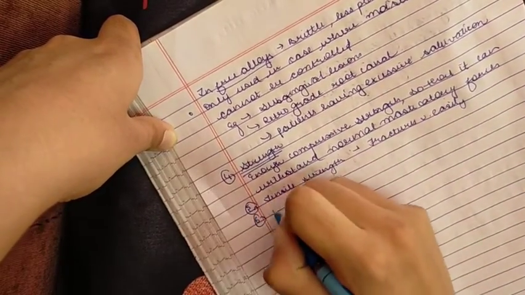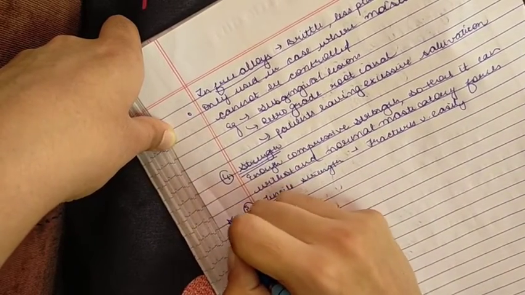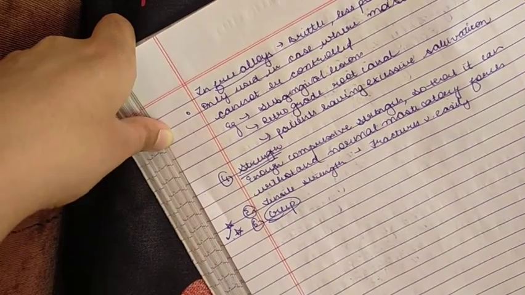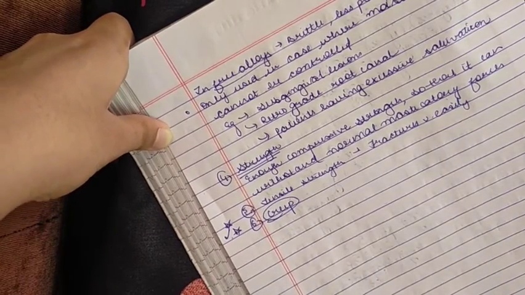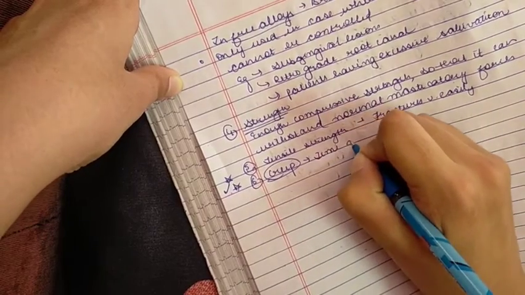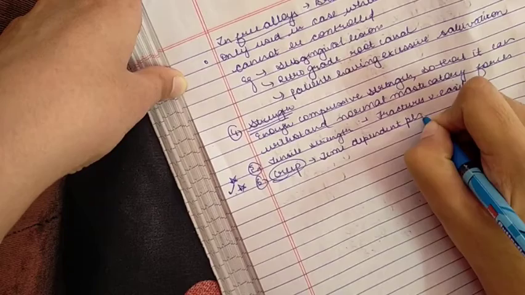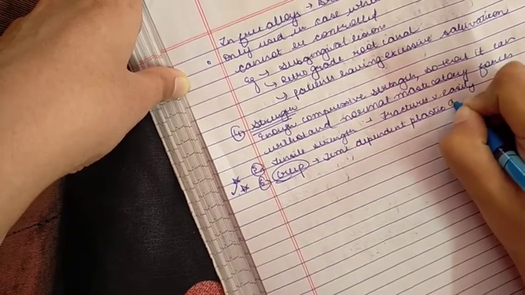Coming on to sixth, which is creep. This is an important short note as well. Now, what is creep of dental amalgam? Creep is defined as time dependent plastic deformation.